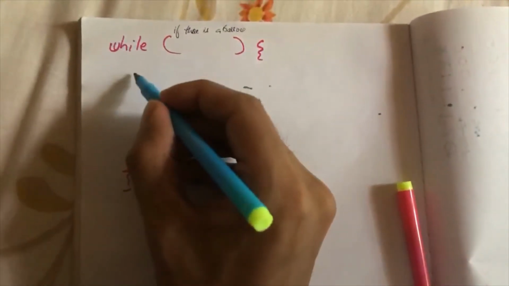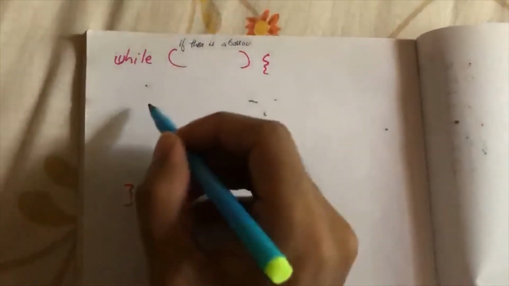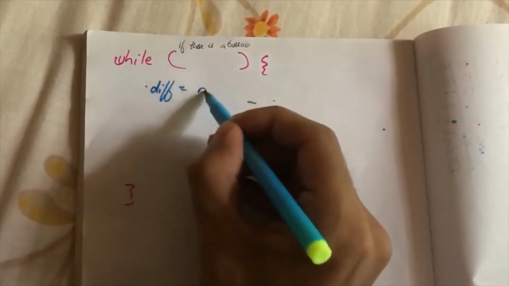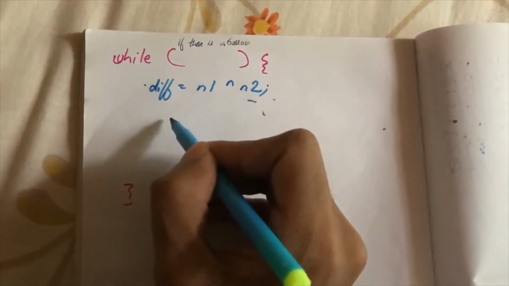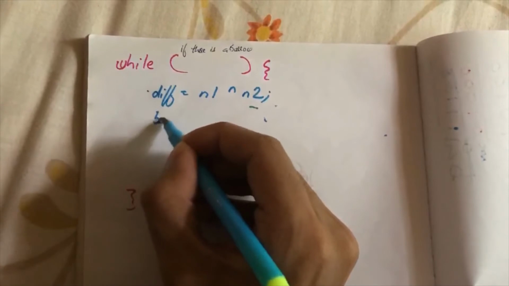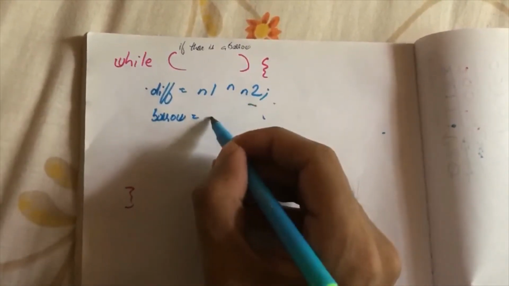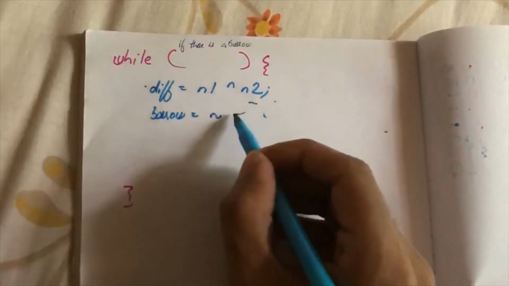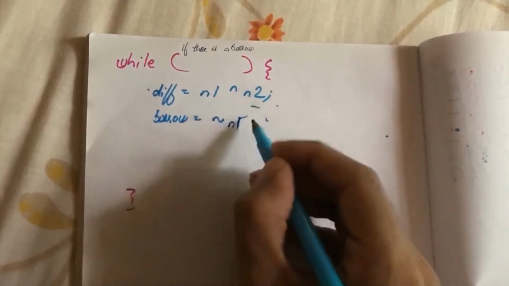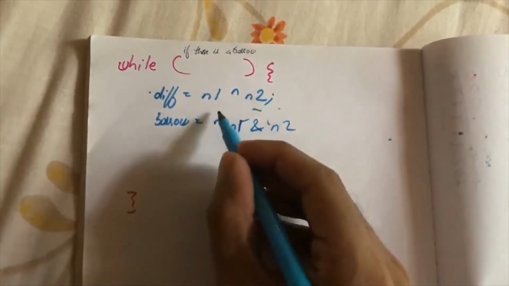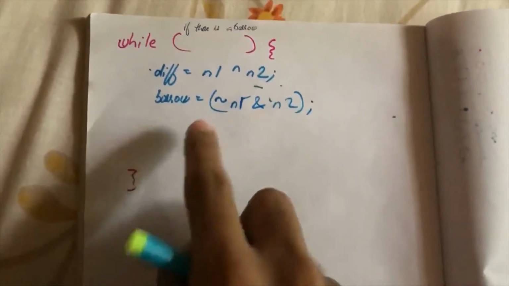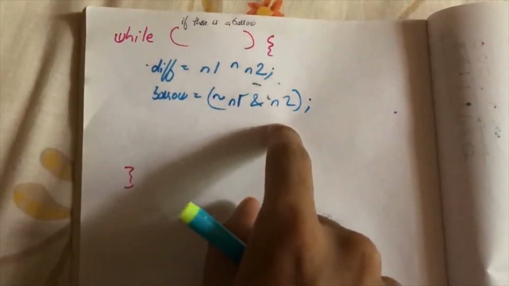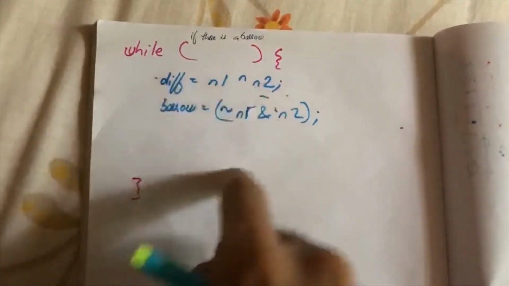So what is that? We need a difference. You could give a difference variable to first do the basic subtraction, that is n1 XOR n2. Then you need a borrow to check if there's a borrow. So you first invert the bits of n1, and then you AND it with n2. You need not give the bracket, I just accidentally gave it. So difference is this, and you found the borrow. Now this needs to keep on repeating.